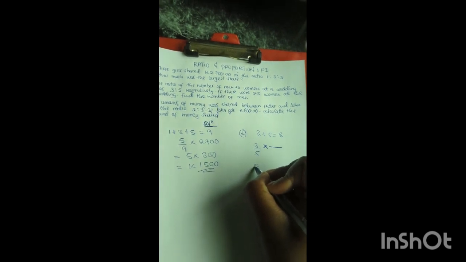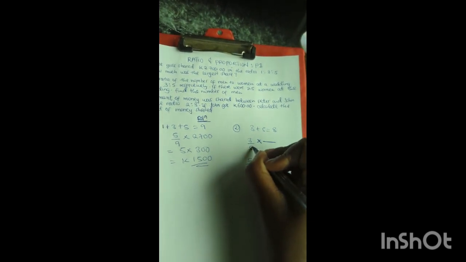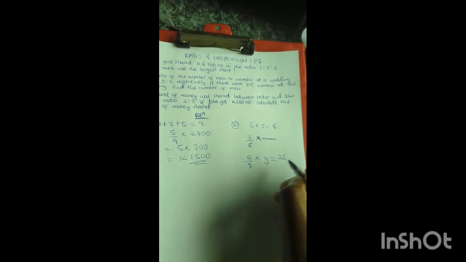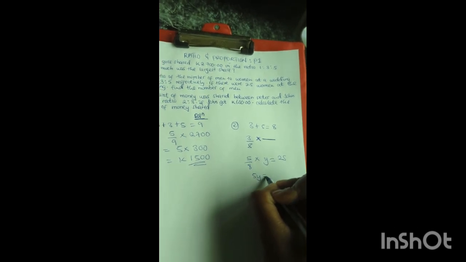So the number of women will be 5 over 8 multiplied by the total number of guests, which we don't know, so we'll put y, equals 25, how many women were here. When we multiply, this will give us 5y equals 25 by 8, which gives us 200.